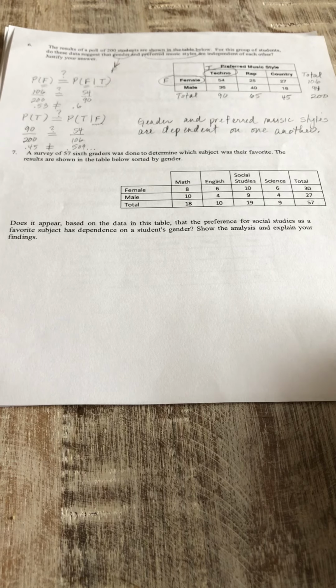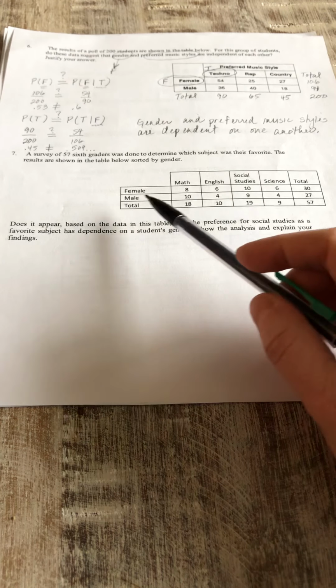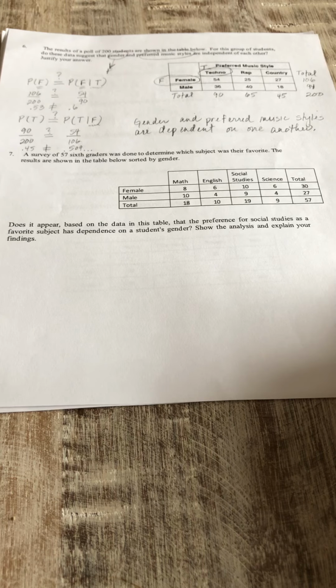Okay, so this is the last example for lesson number 2, proving if events are independent or dependent. So here we go. We have a survey of 57 sixth graders. The total row and the total column are already done for us. Does it appear, based on the data in this table, that the preference for social studies as a favorite subject has dependence on a student's gender? Show the analysis and explain your findings.